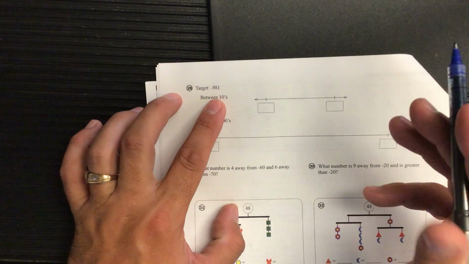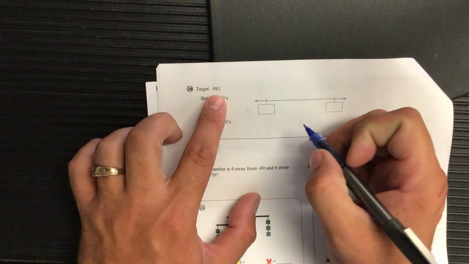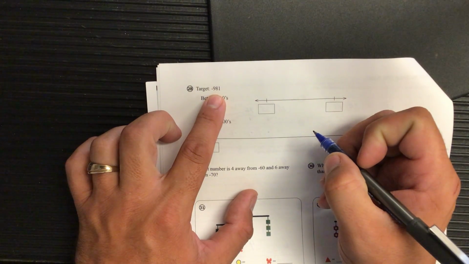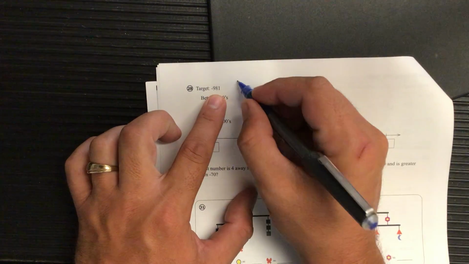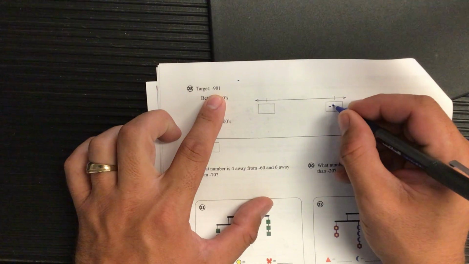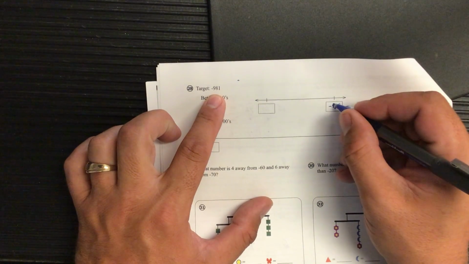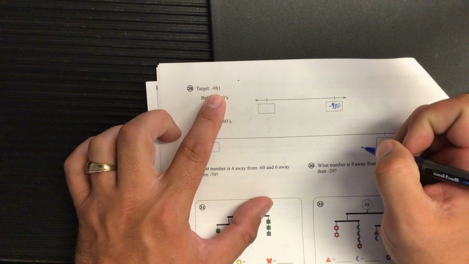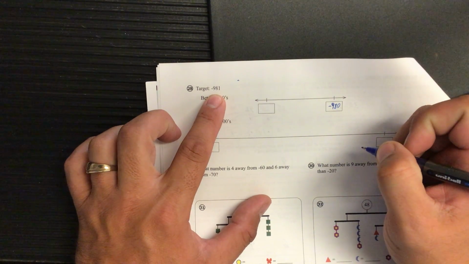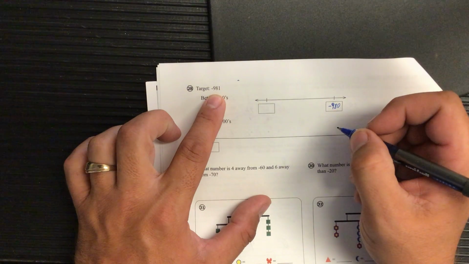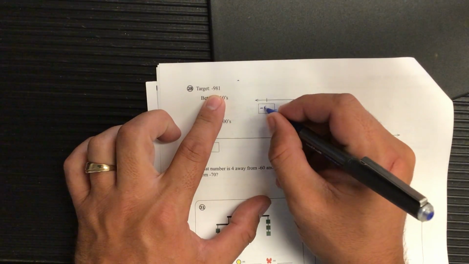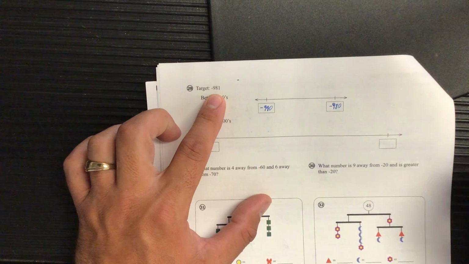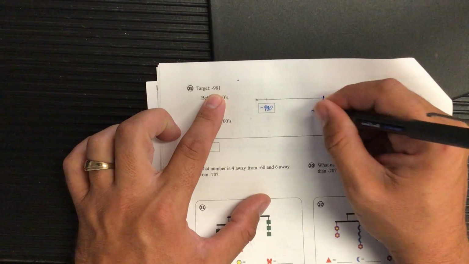Okay, negative 981. Nearest 10 to that. Negative 980. So negative 980, that would be the bigger number. What's smaller than 980? Negative 990. So with negatives, you gotta be careful because it's the opposite, right? Negative 981 would be right here.